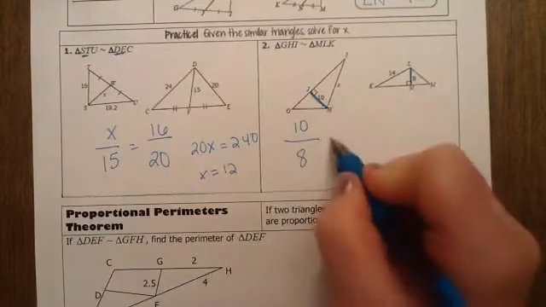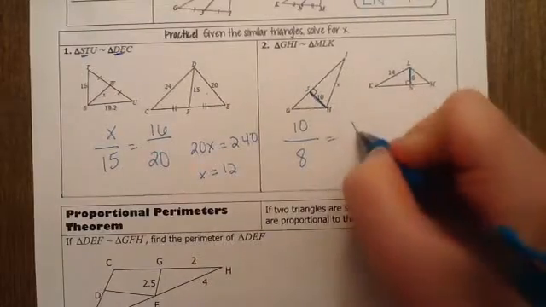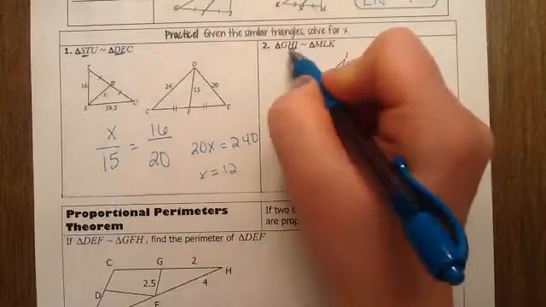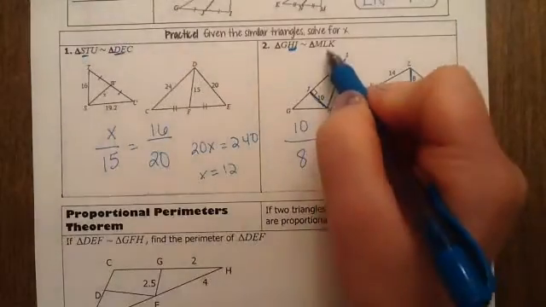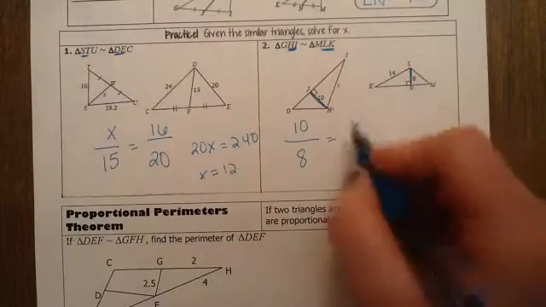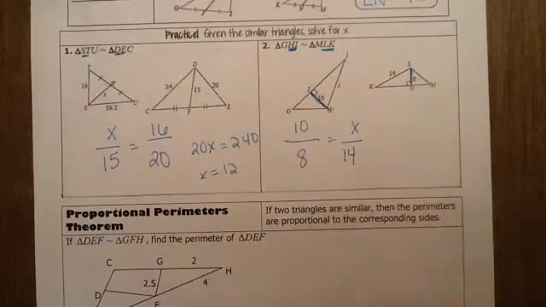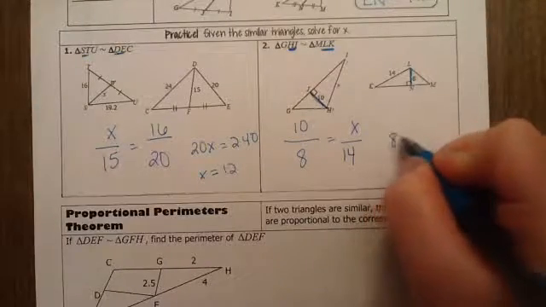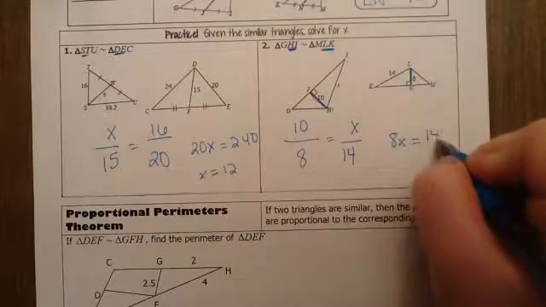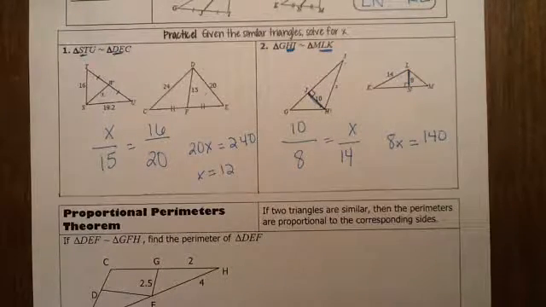Come back over here. I need X. That is side HI. So HI must match LK. LK is 14. Go ahead then and solve, cross multiply. 8x equals 140.